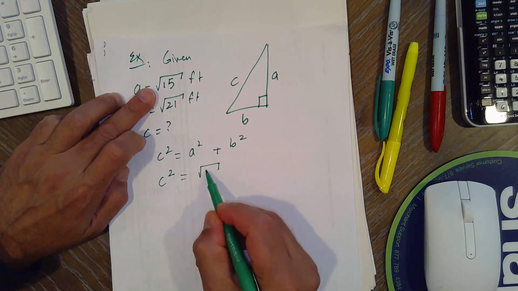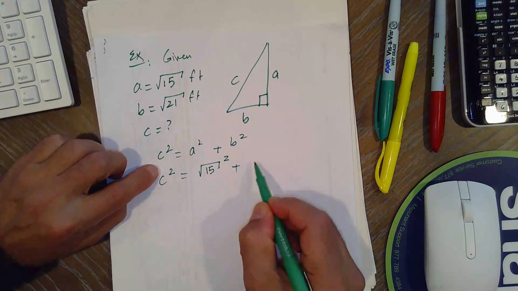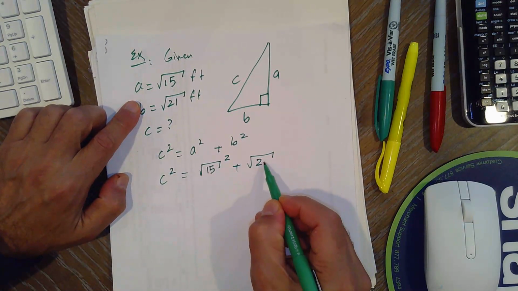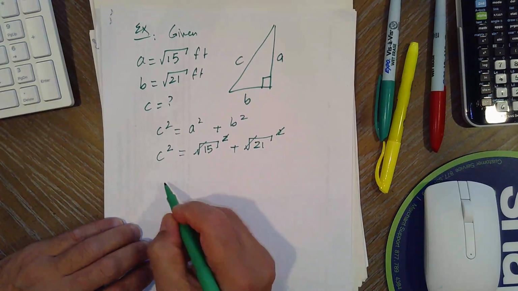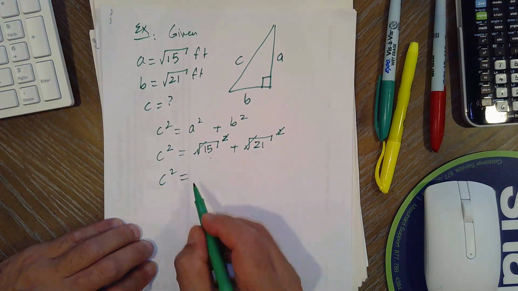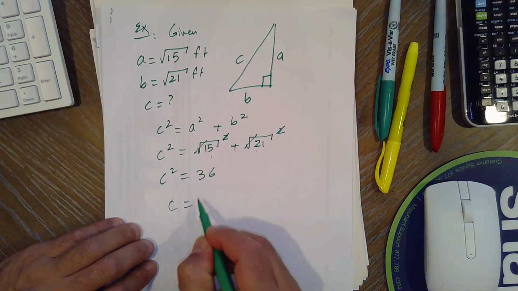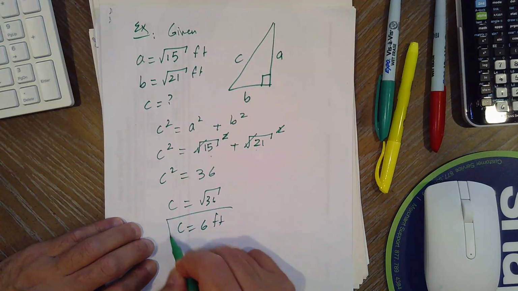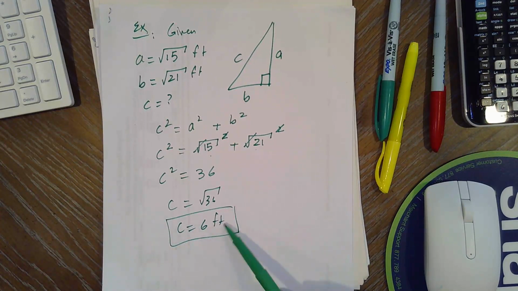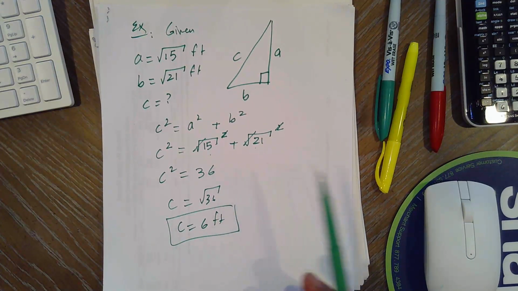A is root 15, but it's squared, and then root 21 squared. That takes care of the squaring, so we get C squared is 15 plus 21, which is 36, so C is root 36, which is 6, and the units are in feet. And remember, C has to always be bigger than A and bigger than B.